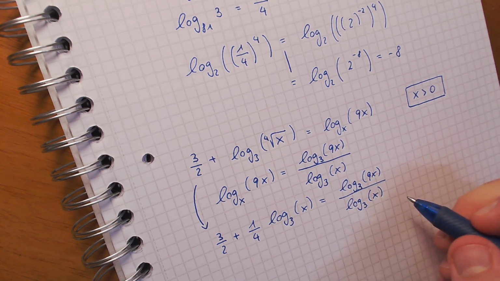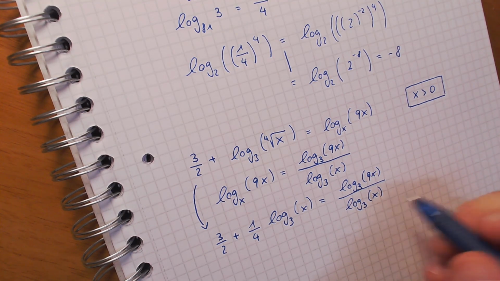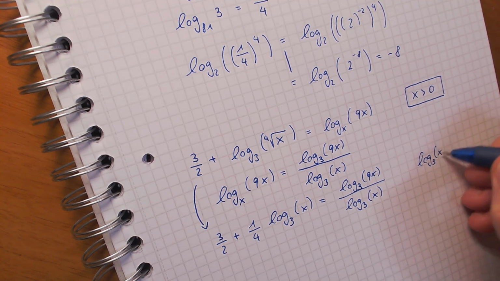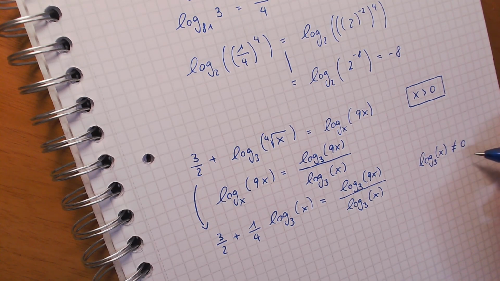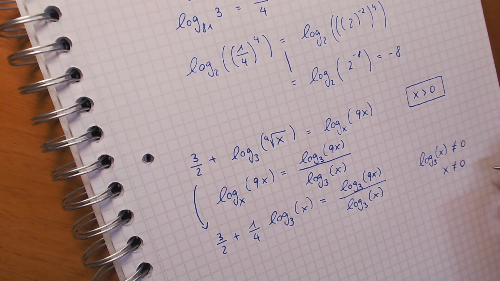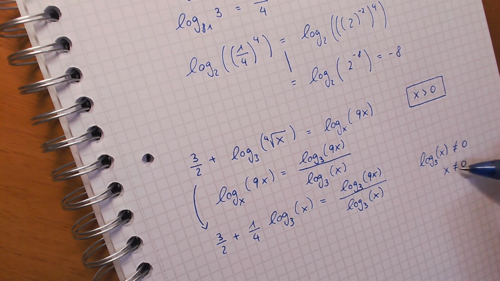Okay, notice that here we are dividing by the log base, so it means that this function has to be different from 0. So that means that x has to be different from 0, but actually we already said that x has to be positive and not equal to 0, so this condition is already fulfilled.